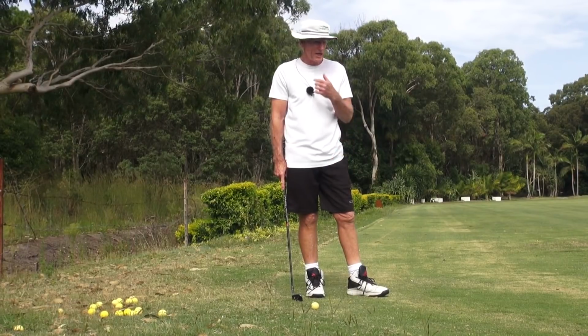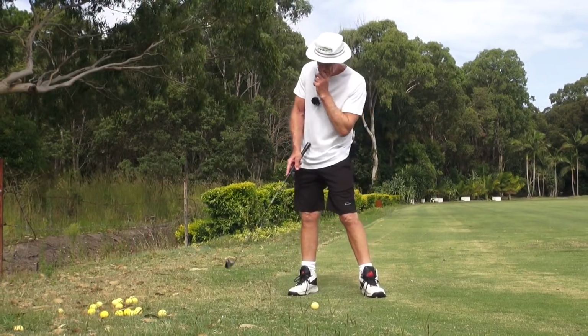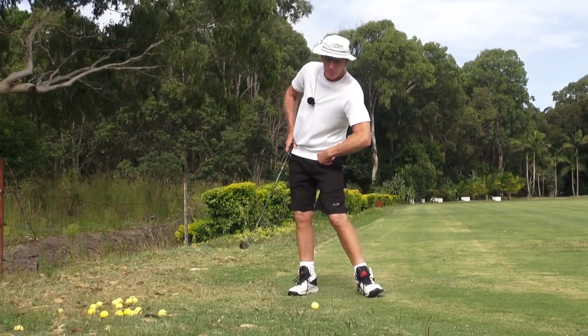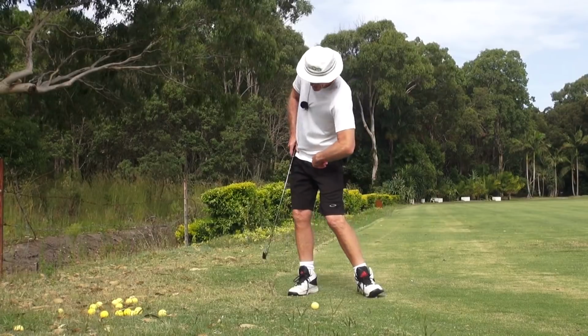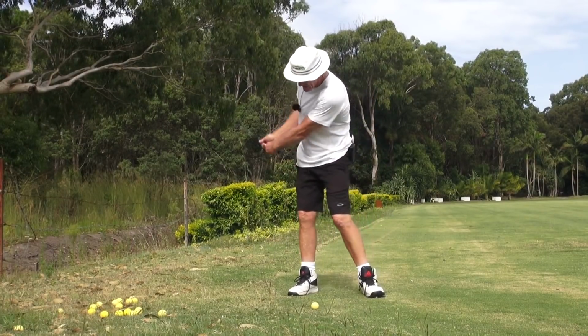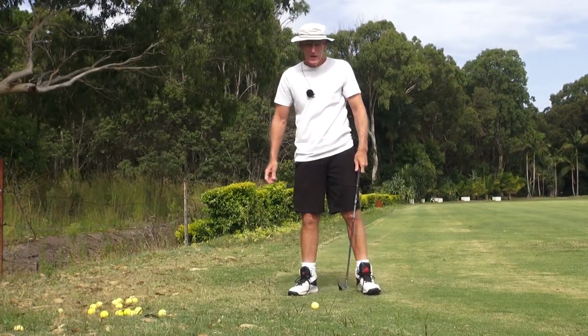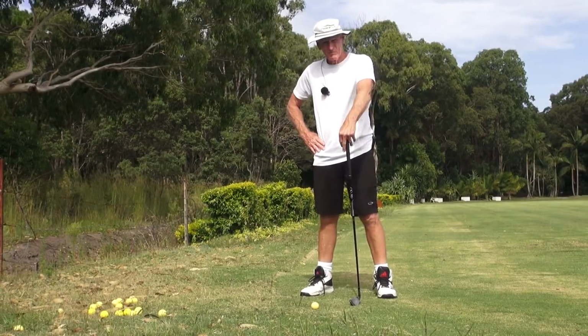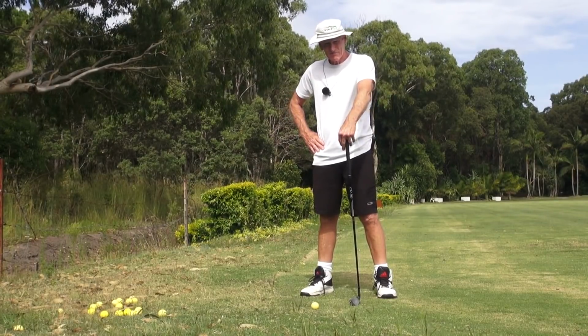It's just a marvellous action. And of course, Mike Austin was a pelvis slider. He slid the pelvis to here, and then he slid it under there. I don't do any of that in the golf swing. I turn around this fixed trail axis.